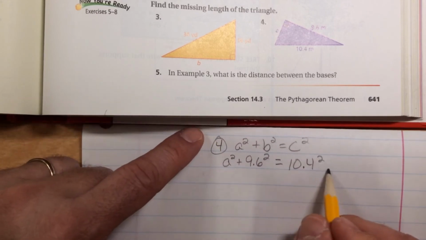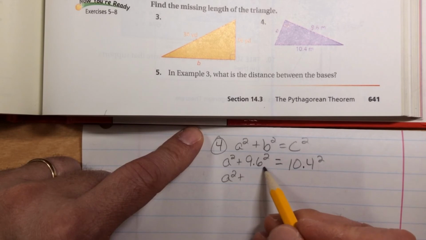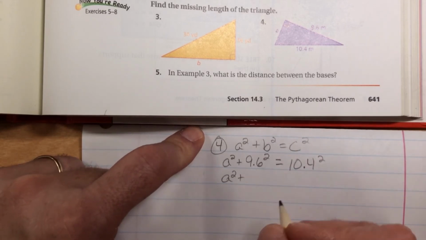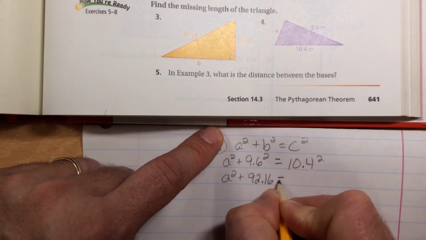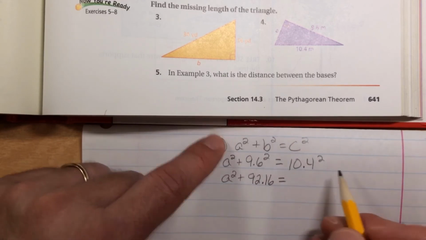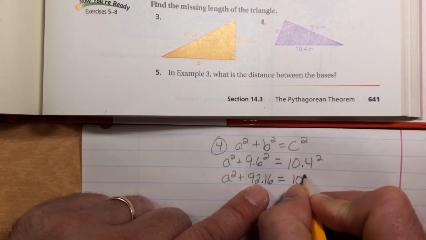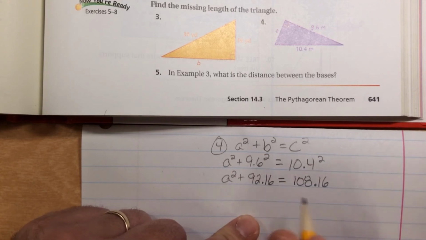So a squared plus 9.6 times 9.6 is 92.16, and 10.4 times 10.4 is 108.16.